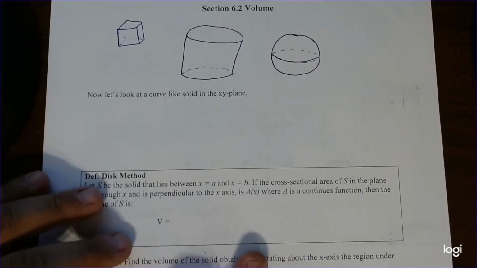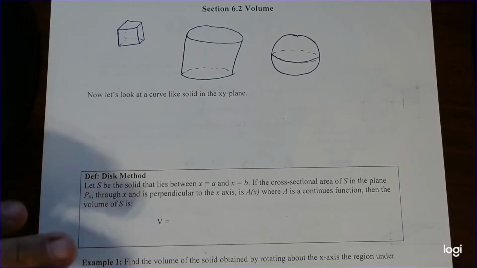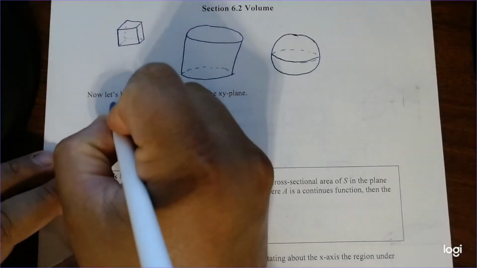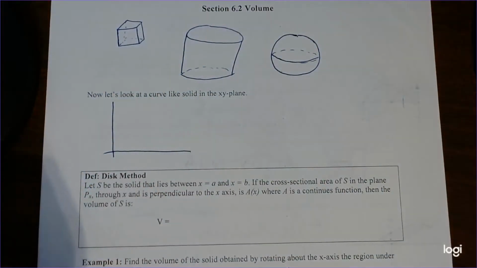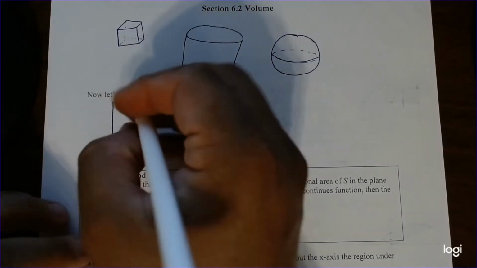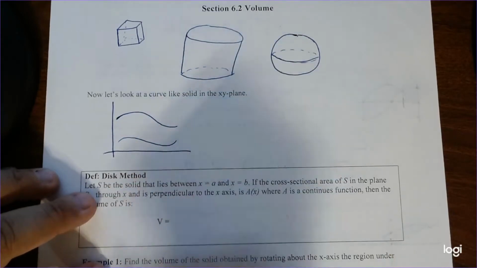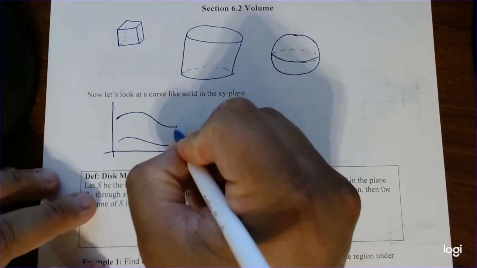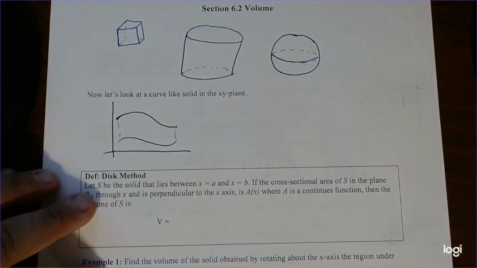So now, how does a volume persist in the xy plane? Because xy is only two-dimensional. How do we get a three-dimensional object just from a two-dimensional plane? For this one, you're going to need a little bit more creativity. Essentially, let's suppose we have this curve here and this curve there. I cut it off here and I cut it off there, so from a to b, essentially.